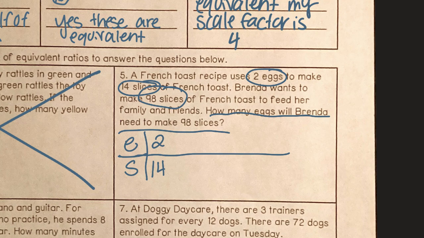Now this is saying Brenda wants to make 98 slices of French toast. And how many eggs will she need to make those 98 slices? So my 98 slices are going to go at the bottom of my ratio table. And my question mark for my eggs is going to be right up here. And now I need to figure out my relationship between these two numbers here. So what I can do is take 14 and multiply it by a number to see if I can get to 98. So let's go ahead and do that.